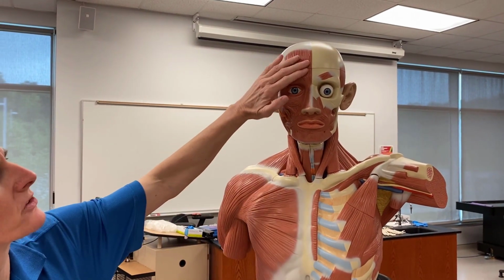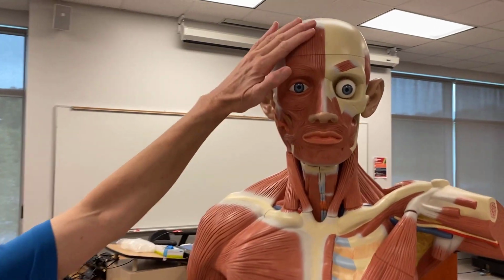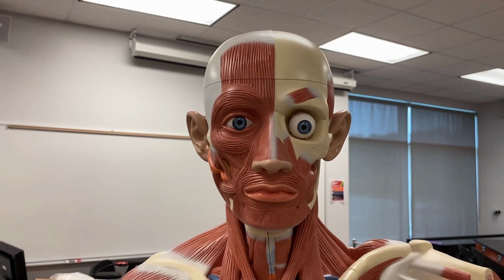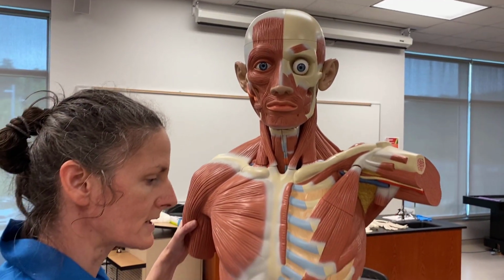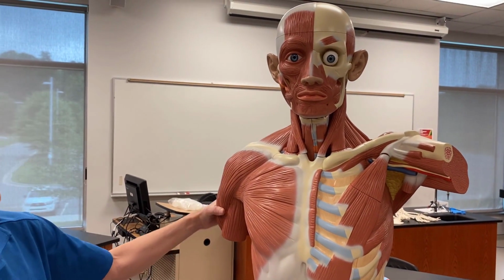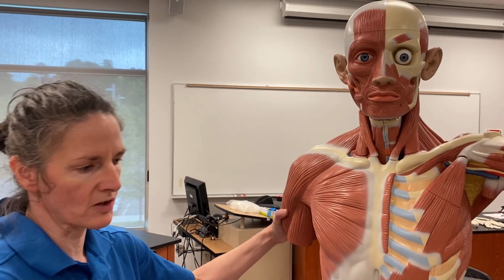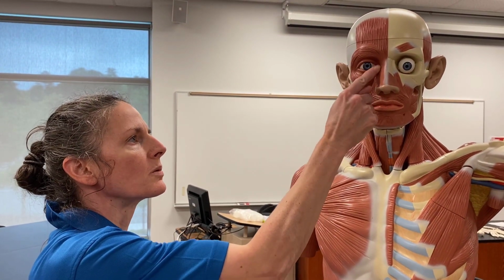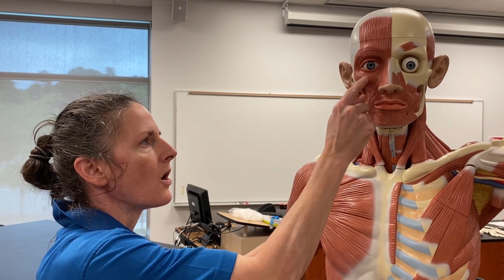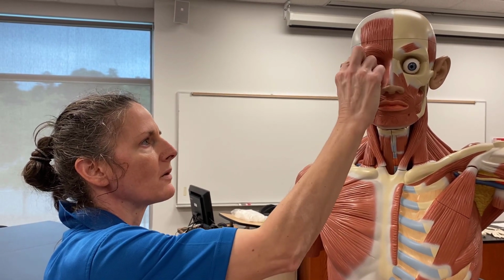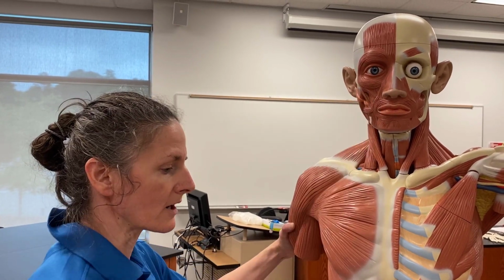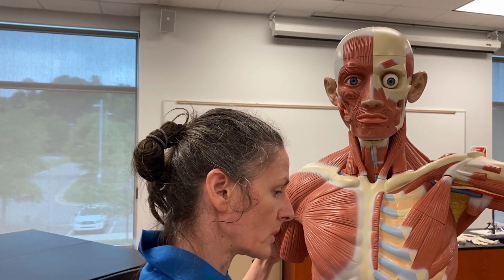And the frontalis muscle is right here. Not surprisingly, it's right on the frontal bone. The next muscle that we're going to look at is the orbicularis oculi. And orbicularis, as the name sounds, is like orbit. Oculi orbits the eye. So the orbicularis oculi orbits the eye, and that would be this round muscle that surrounds the eye right here. The next muscle that we're going to look at is the orbicularis oris.